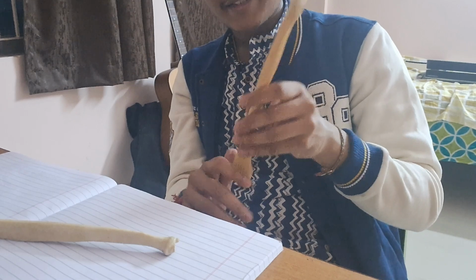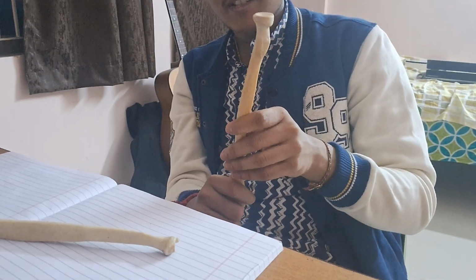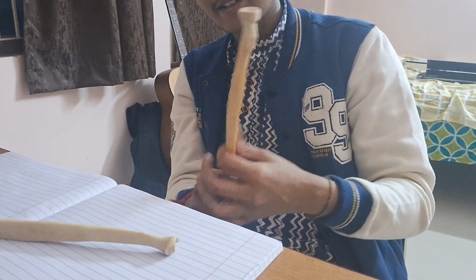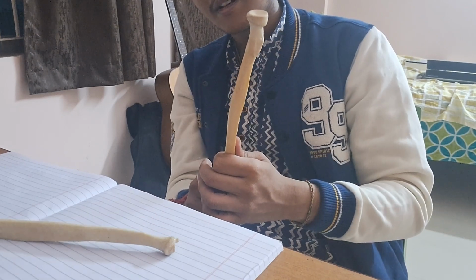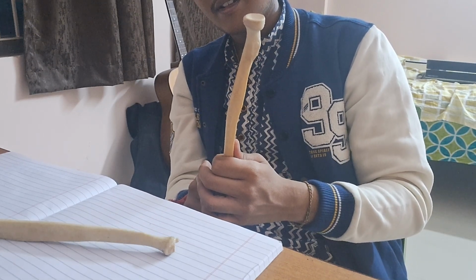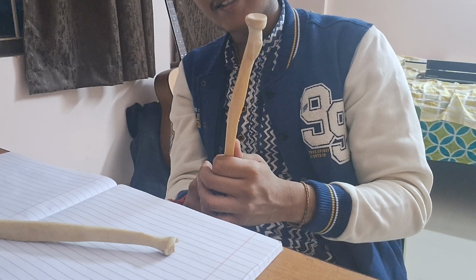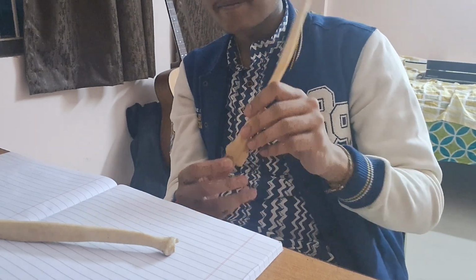So these are the muscle attachments on your posterior surface. Also the lateral surface is related to your extensor carpi radialis longus, extensor carpi radialis brevis.